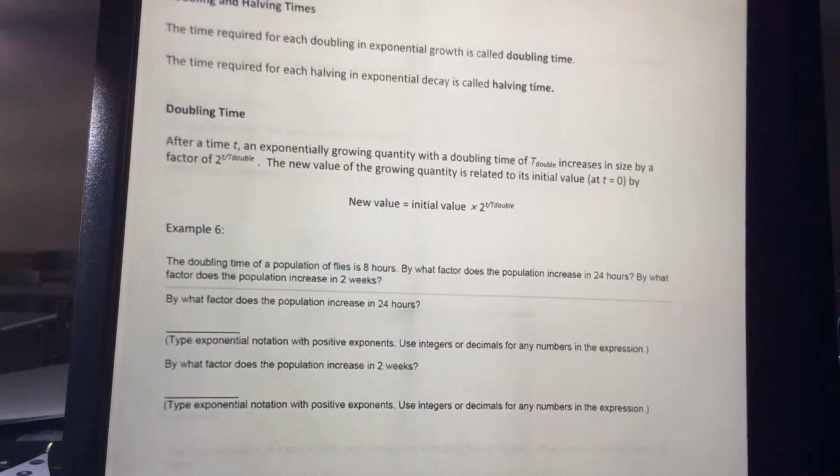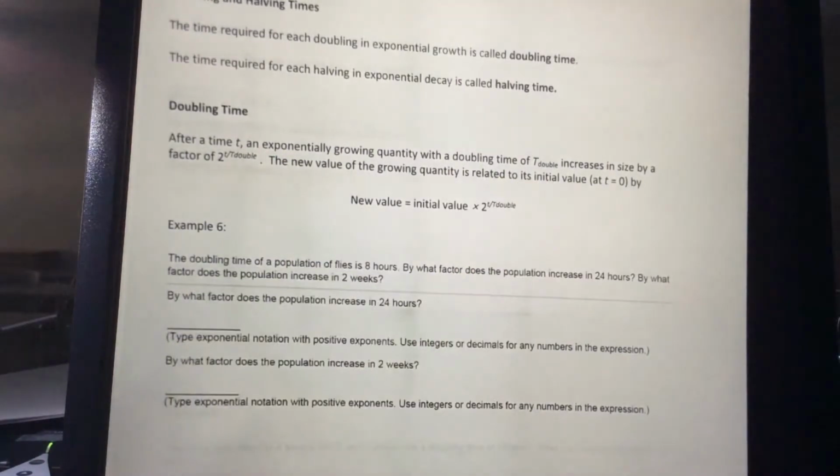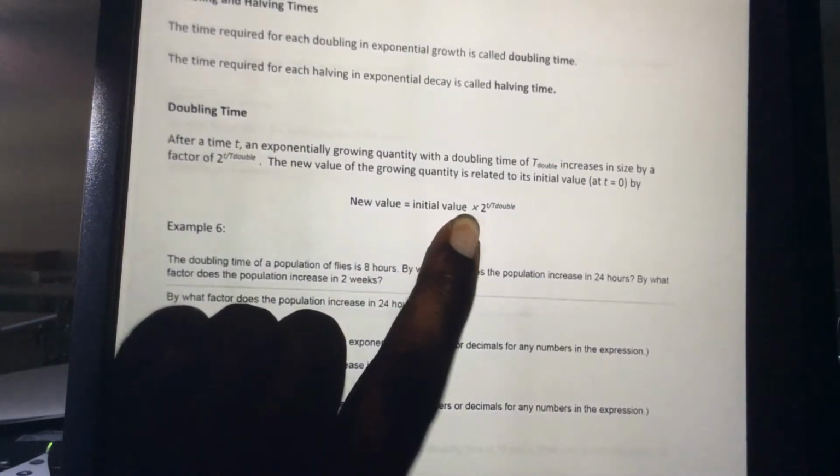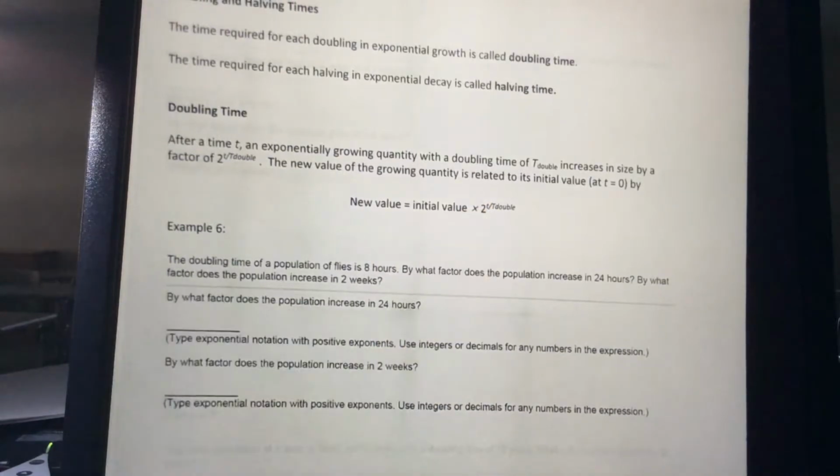After a time called t, an exponentially growing quantity with a doubling time of t sub double increases in size by a factor of 2 to the t divided by t sub double. A new value of the growing quantity is related to its initial value at t equal to 0 by this formula. The new value will be equal to the initial value multiplied by 2 raised to the t divided by t sub double. Okay, t sub double, of course, is the doubling time. Lowercase t is the time itself.